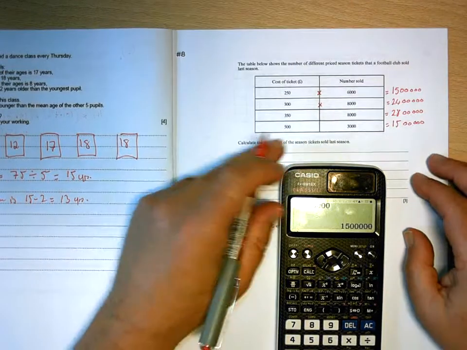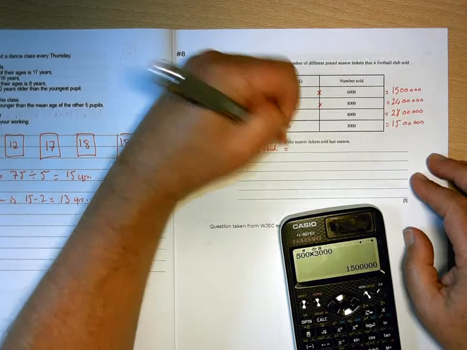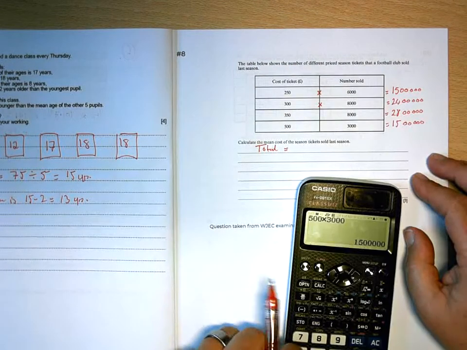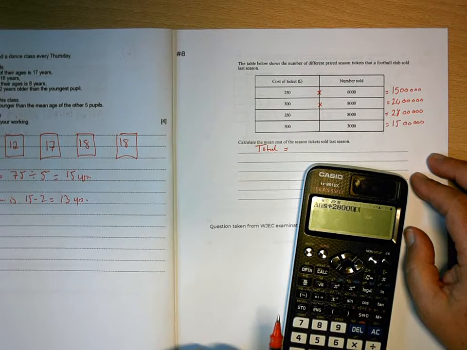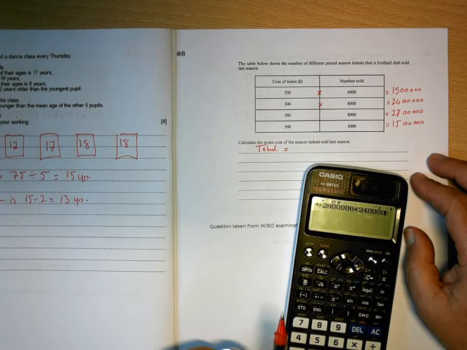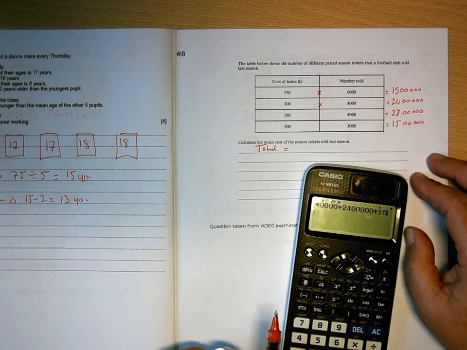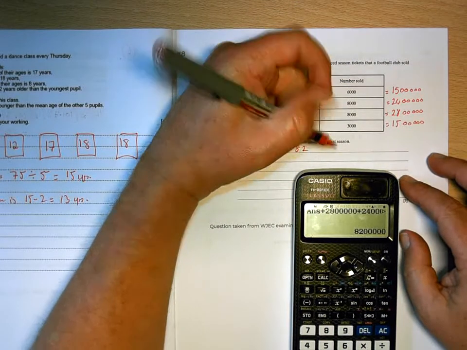So the total will be the sum of those. So that's going to be that plus 28, followed by 5 zeros, plus 24, followed by 5, plus 15, followed by 5. So 82, all the way followed by 5 zeros.